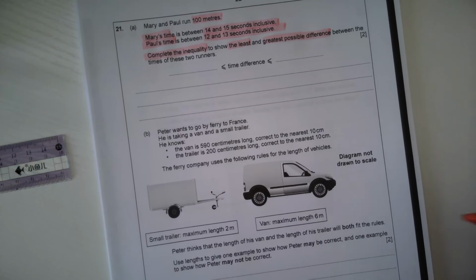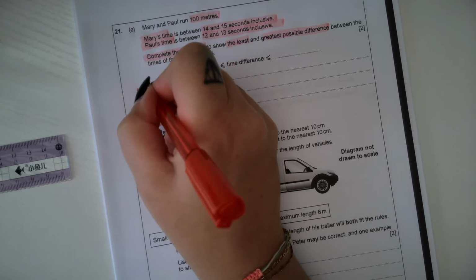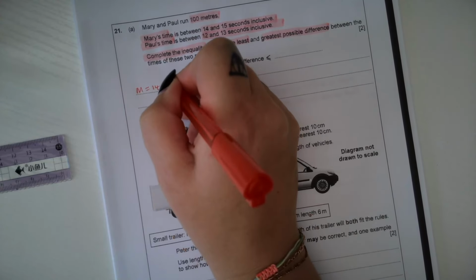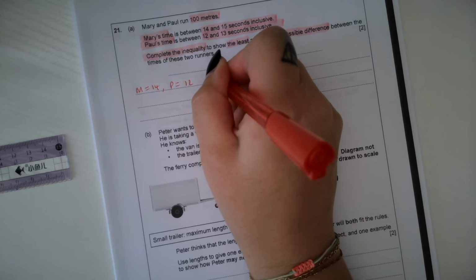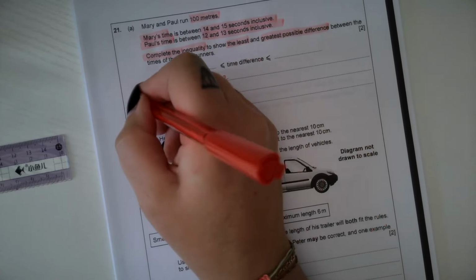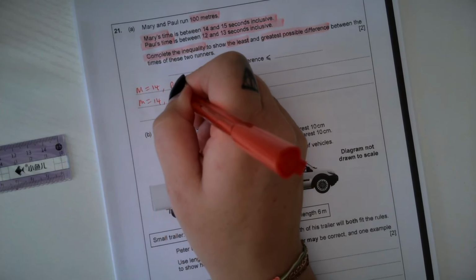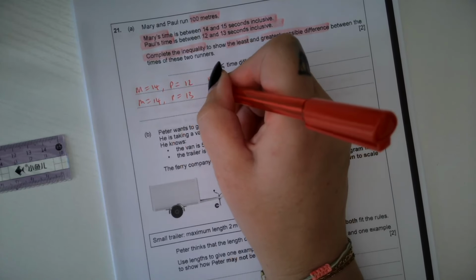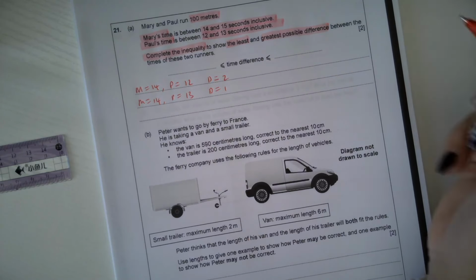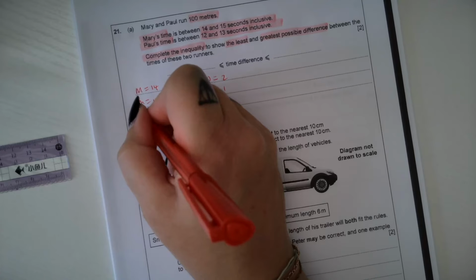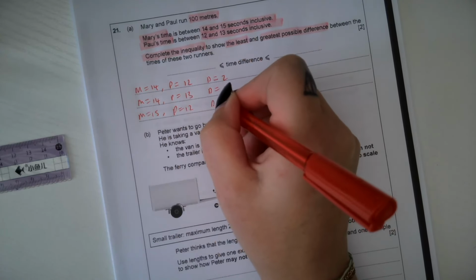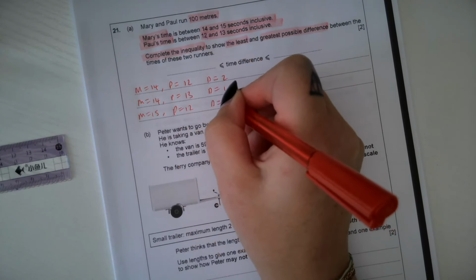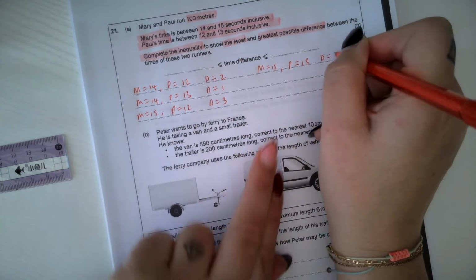So let's compare these times then, okay? If Mary runs 14 seconds, but Paul runs 12, then the difference is 2. If Mary runs 14 seconds, but Paul runs 13 seconds, then the difference is 1. We're now going to compare if Mary does 15 seconds. So if Mary does 15 seconds, but Paul does 12, the difference is 3. If Mary does 15 seconds, but Paul does 13, then the difference is 2.